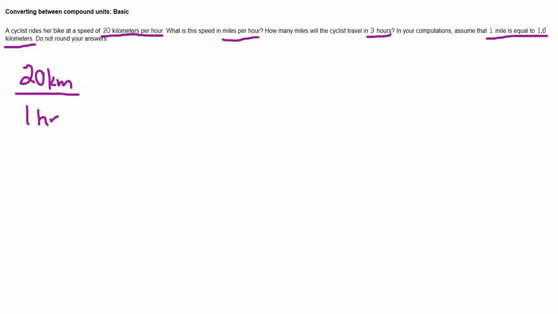Okay, so a few things going on here. We have our original rate that is given, that she's biking at 20 kilometers per hour. We're going to address the first question while ignoring the second question for now. We're going to answer what is her speed in miles per hour. We're using the equivalency of 1 mile is equal to 1.6 kilometers.